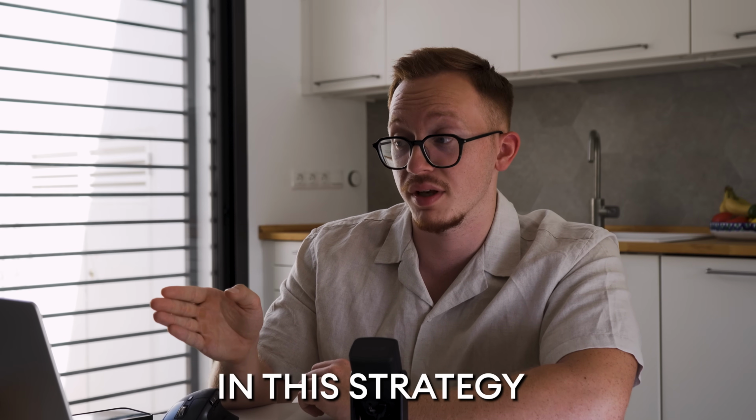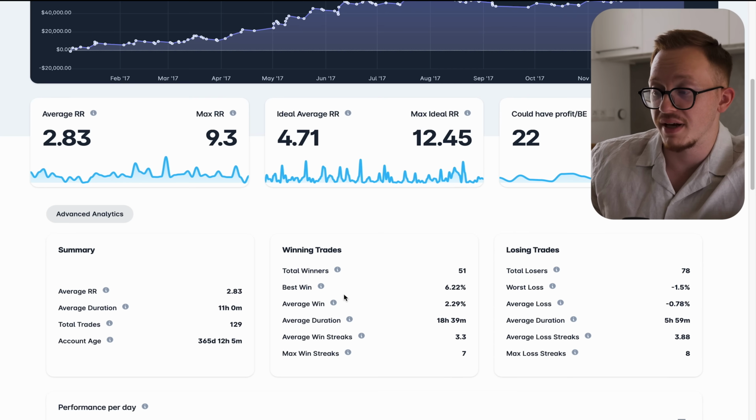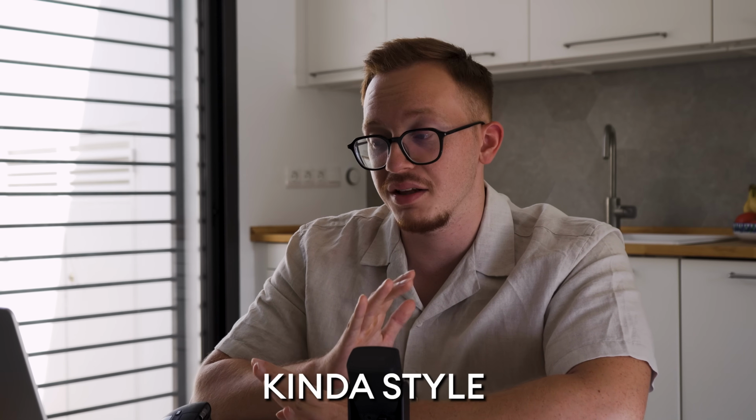Very important to tell you is that I didn't trade manage in this strategy. So it is just stop loss or take profit, nothing in between. Then my average duration is 11 hours. As you can see, this is more of a day trading kind of style, almost going to the swing trading. Some trades take longer than a day, some trades take only 2-3 hours. So that gives that average duration of 11 hours.